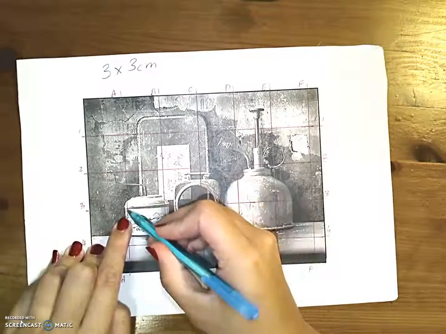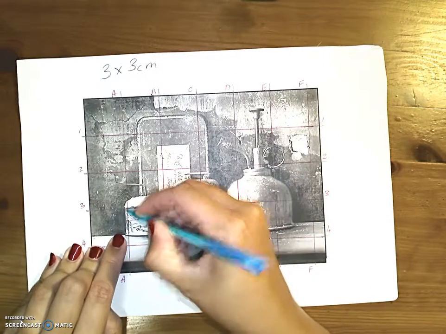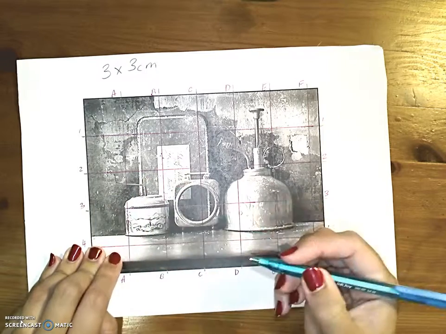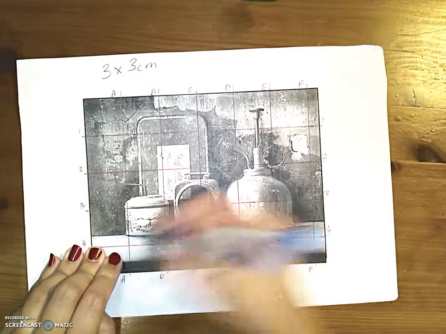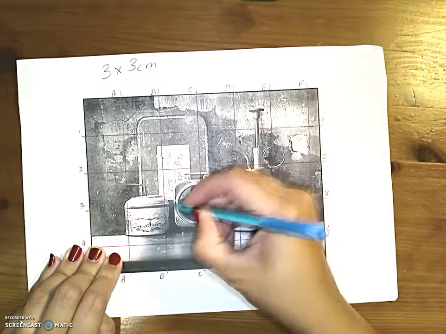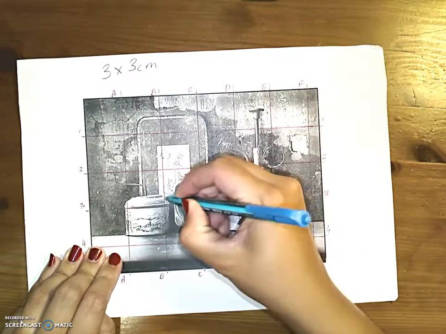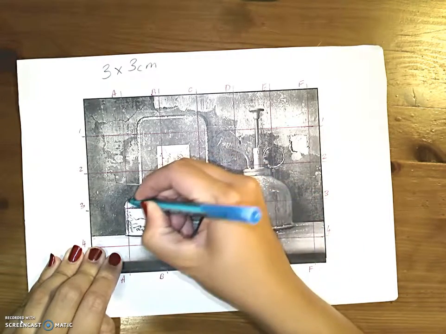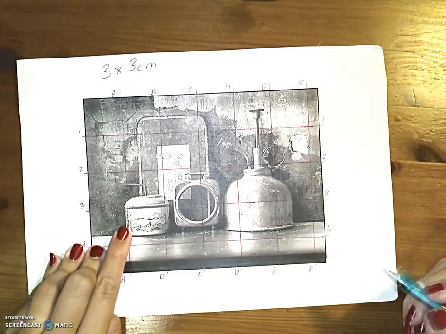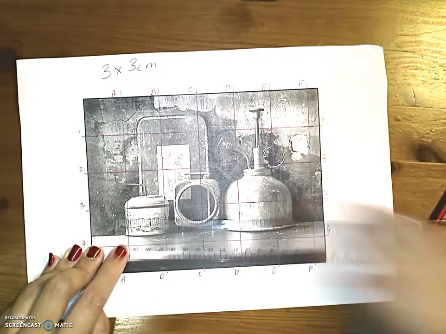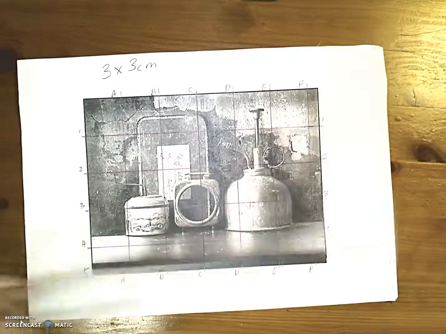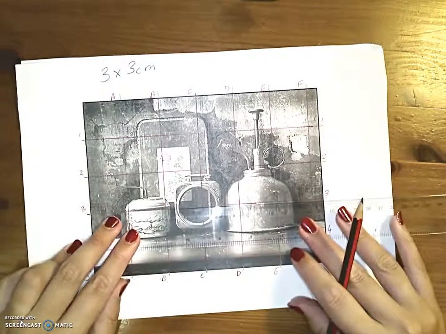So I can see this object touches the line here, it touches the line here, here, here, here, and here. So those are good reference points, and we're actually going to use our ruler to measure it.